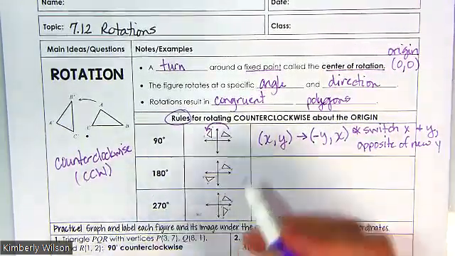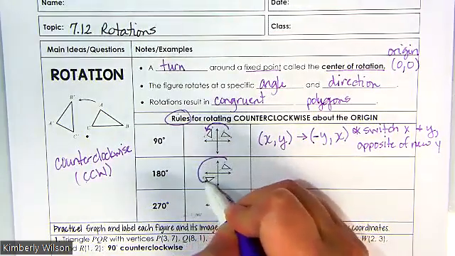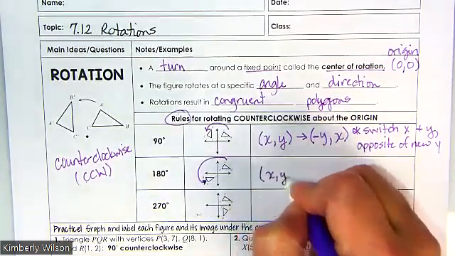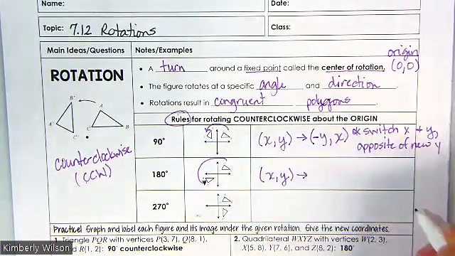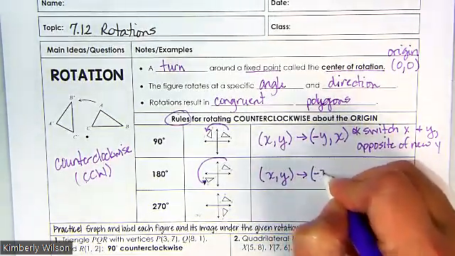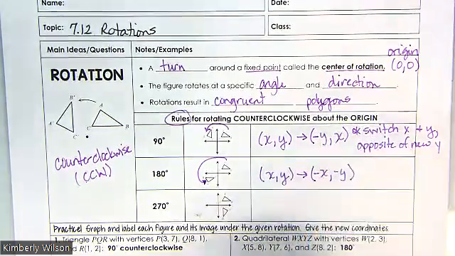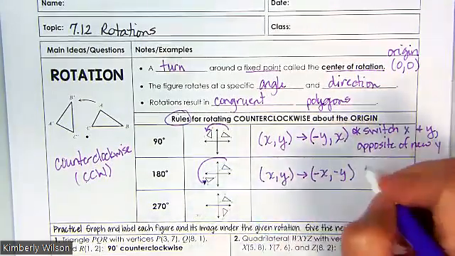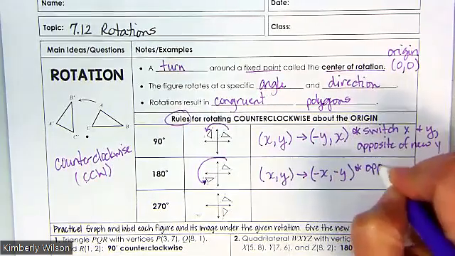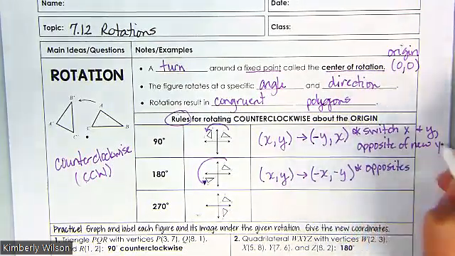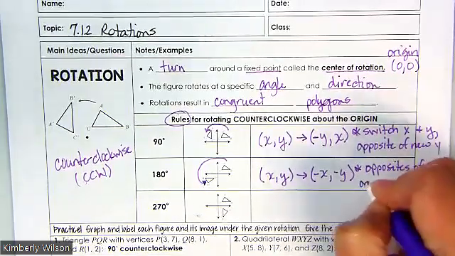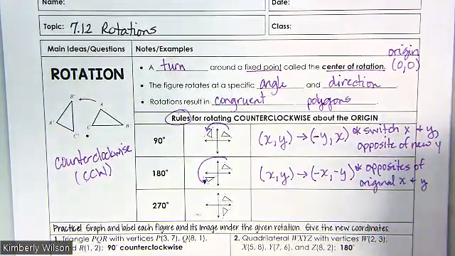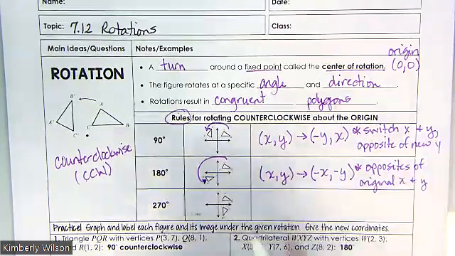All right. Talking about 180. So we're starting here. That means we're going all the way to this spot here. So we have our pre-image, which is the original. And then the rule is it's the opposite x and y. Notice these are just the opposite. So therefore, a little note here, it's the opposites of original x and y. This will make more sense when we actually show the rotations.